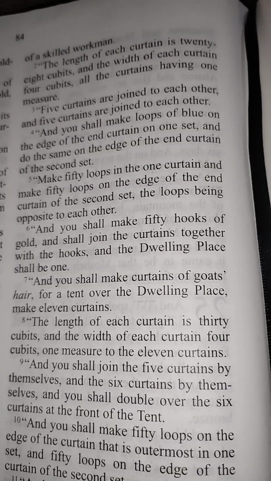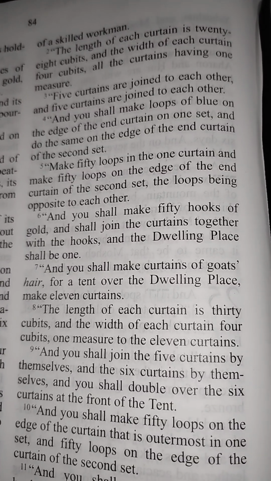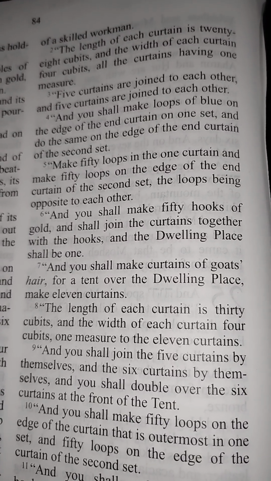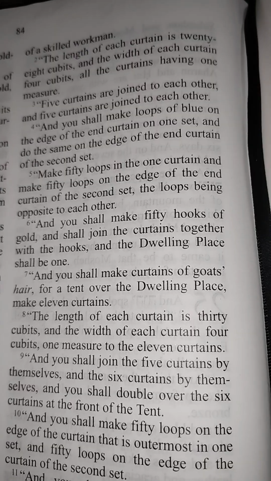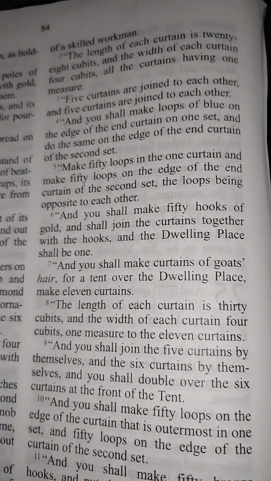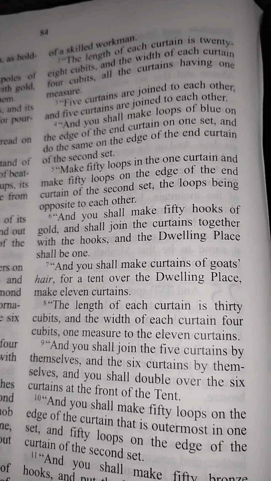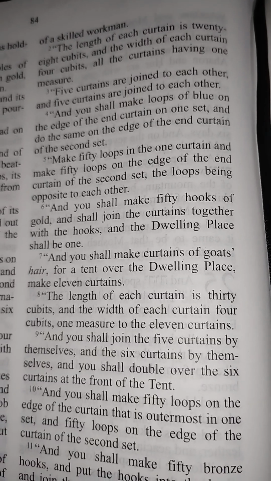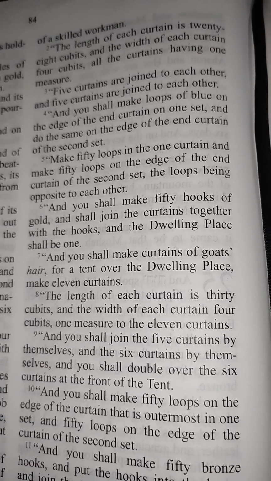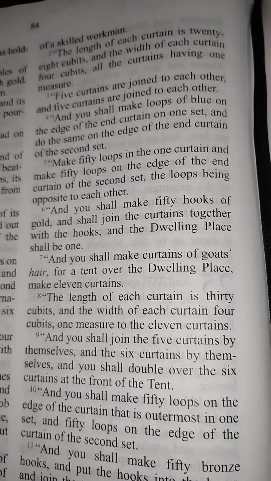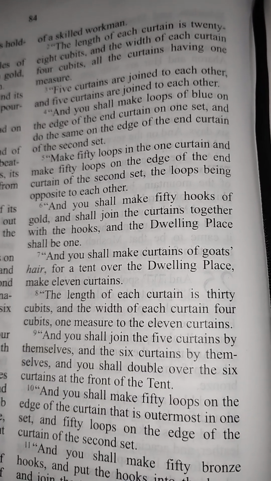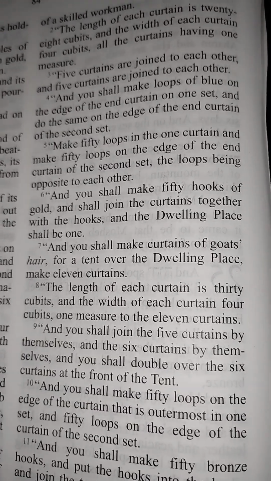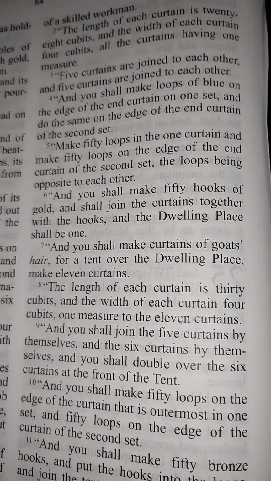And you shall make the curtains of goat's hair for a tent over the dwelling place. Make 11 curtains. The length of each curtain is 30 cubits, and the width of each curtain 4 cubits, one measure to the 11 curtains. And you shall join in the 5 curtains by themselves, and the 6 curtains by themselves, and you shall double over the 6 curtains at the front of the tent.